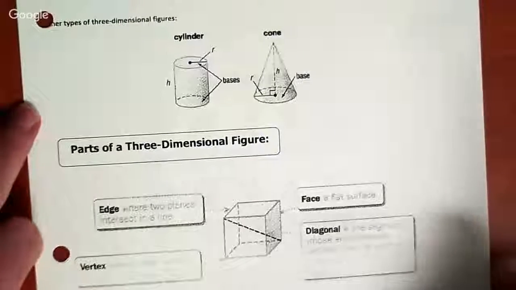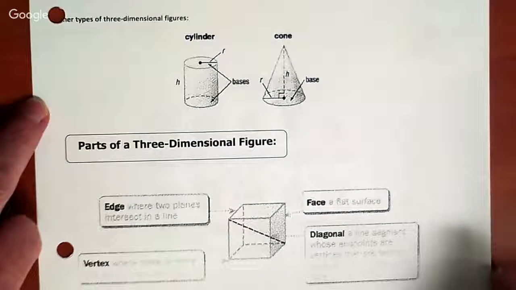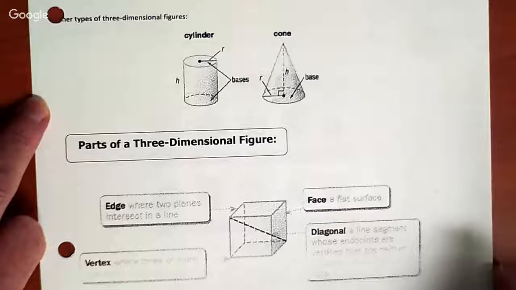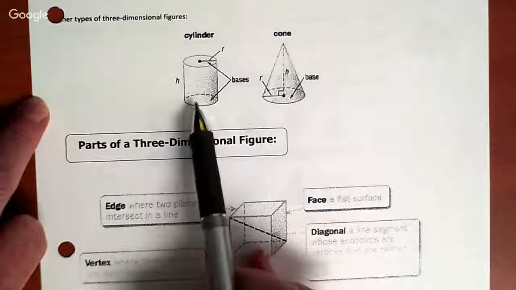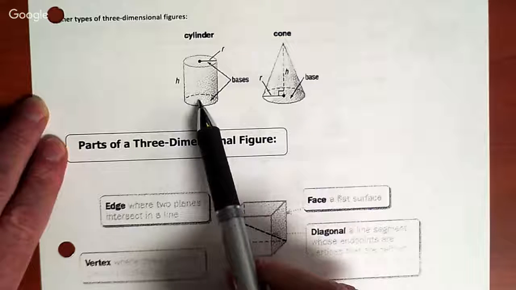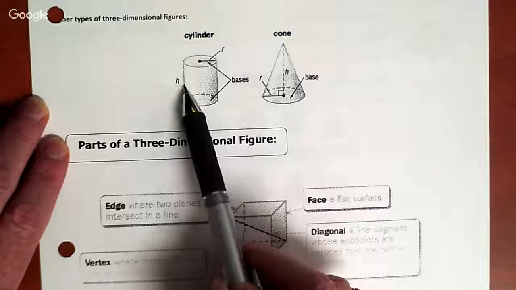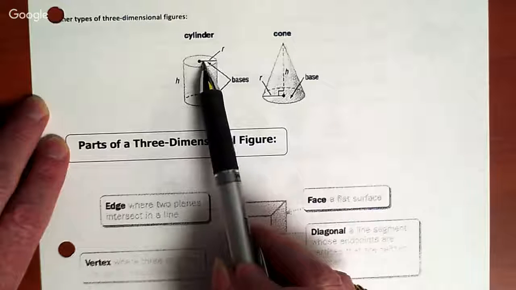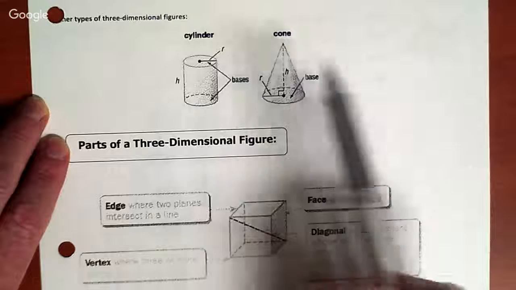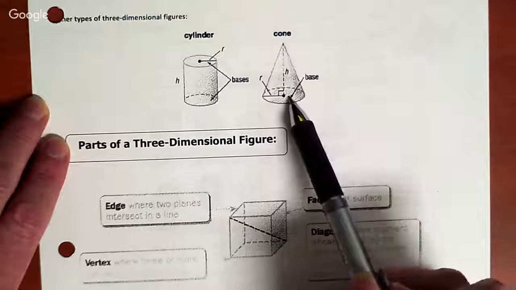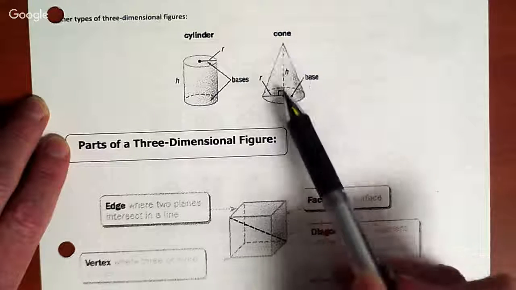Next, we have a couple other things to go through. First, we have some other types of three-dimensional figures. This one is called a cylinder. It has two bases that are circles and a height. We have a radius here for the circle. We have a cone that has one base and a height.